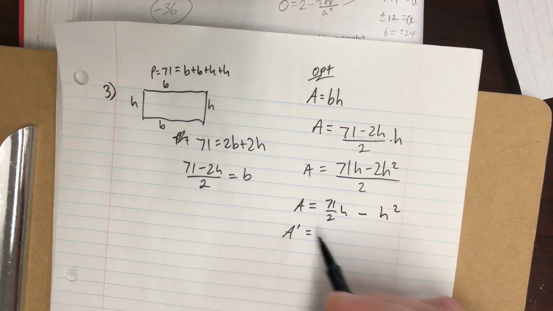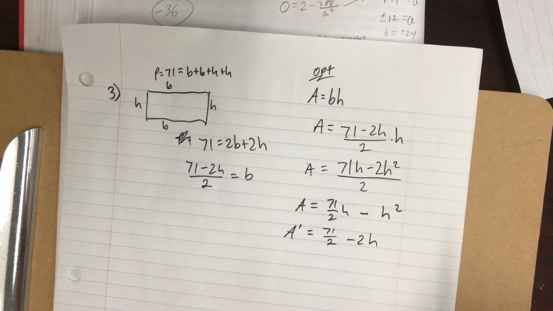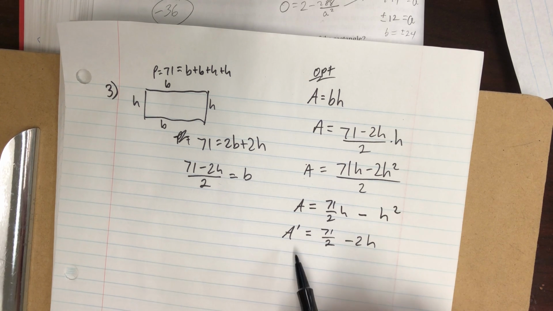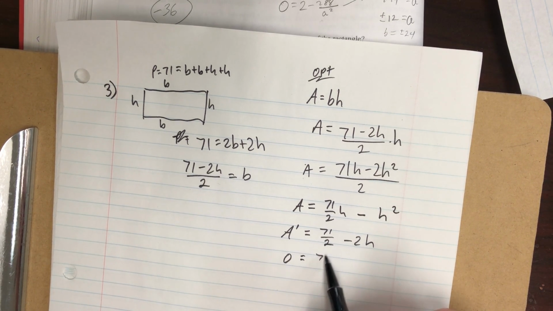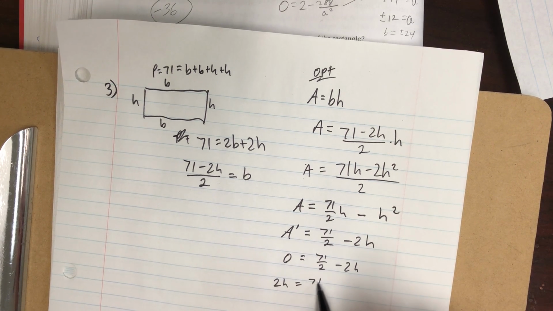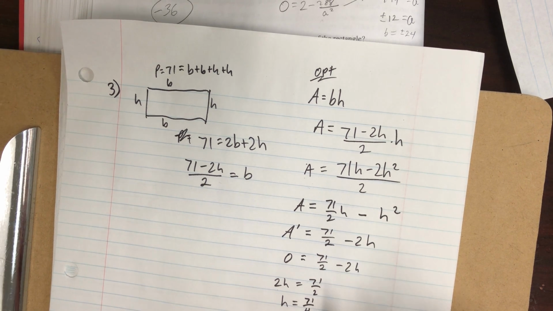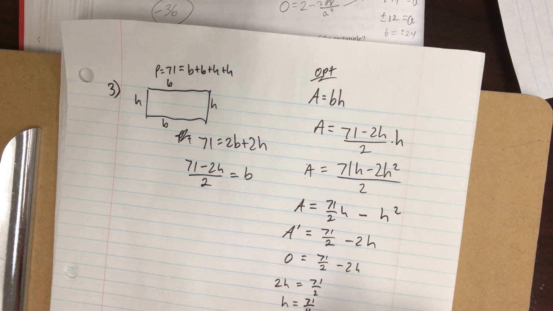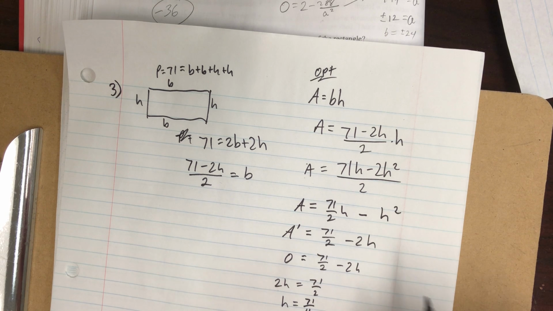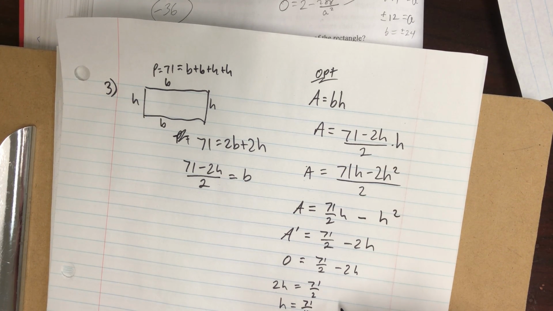All right, so we'll take the derivative, get 71 over 2 minus 2H, and we just want to find the critical points. So set it equal to 0: 71 over 2 minus 2H equals 0, so 2H is equal to 71 over 2. Divide by 2, get H is equal to 71 over 4. All right, so that is our height. So then we want to find the base.